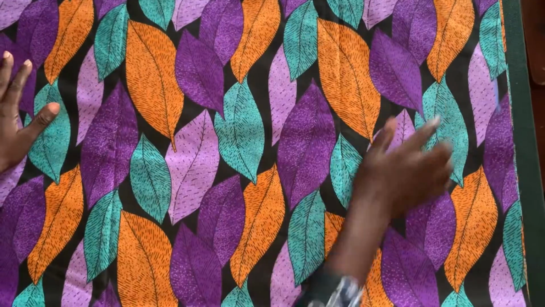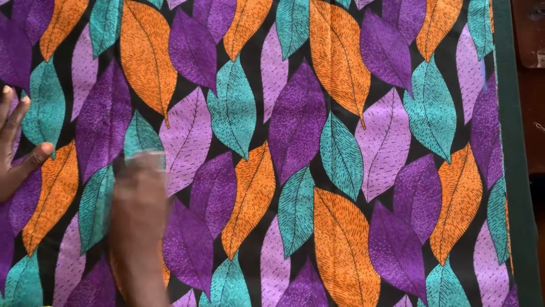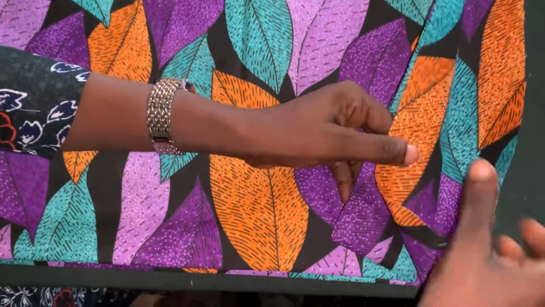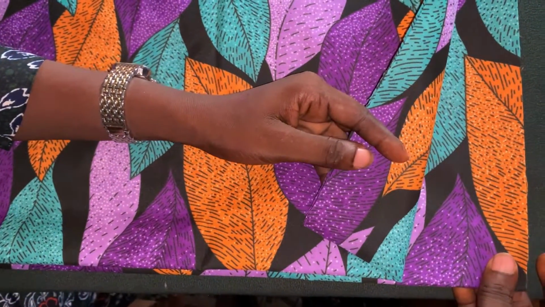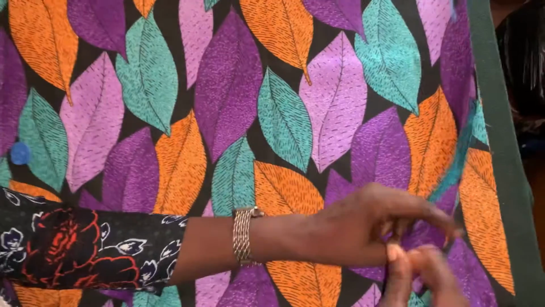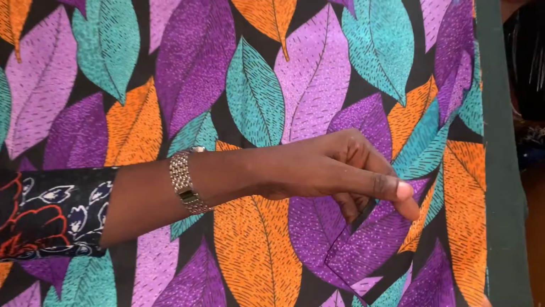This is one body. We can use this one for the back or the front because the two are going to be the same. I'm not adding any zip allowance to it. So I already cut the two. This is one, this is for the back, no zip allowance, nothing. And this is for the front.